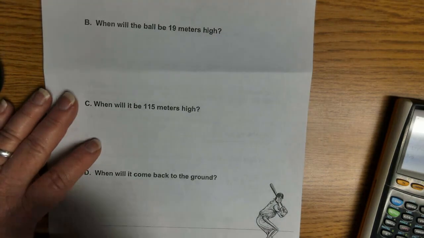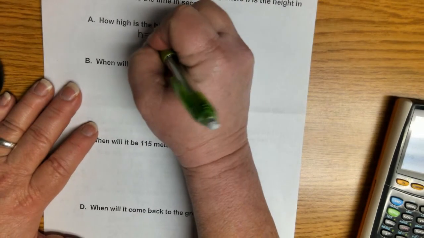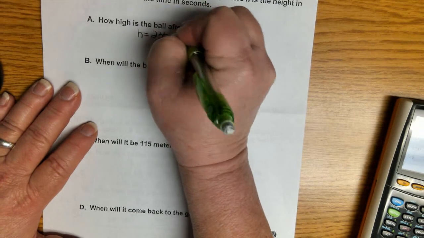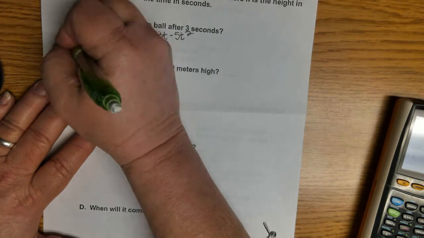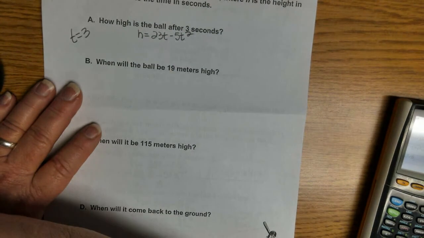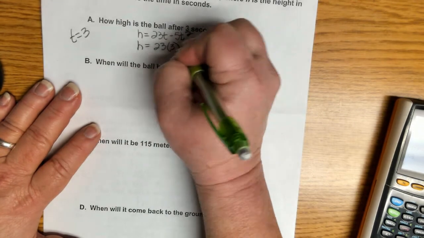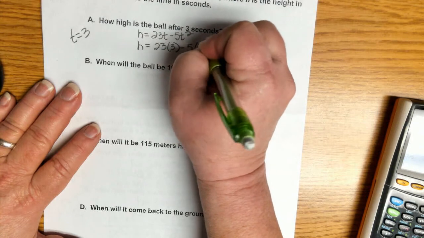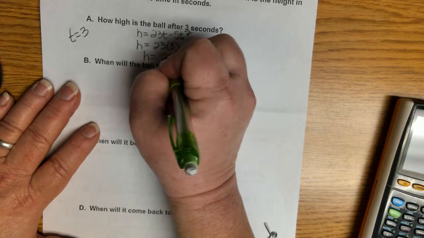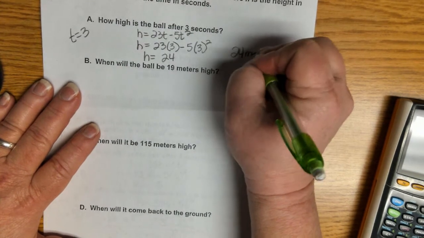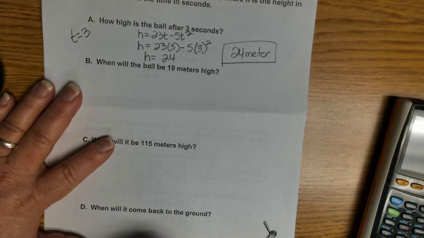All right, so h is equal to 23t minus 5t squared, where h is the height and t is your time. So if I have t is equal to 3, I'm just going to substitute, and I'm going to do h is equal to 23 times 3 minus 5 times 3 squared, and I am going to find out that h is equal to 24. So at 3 seconds, the ball will be at 24 meters.